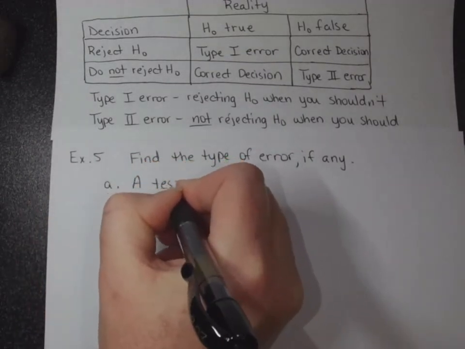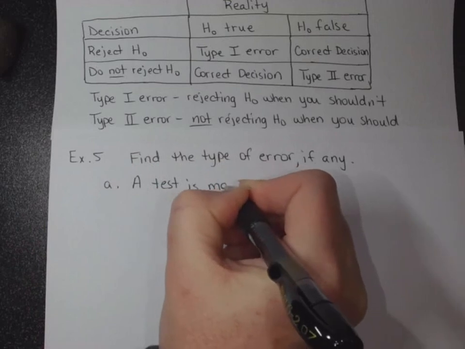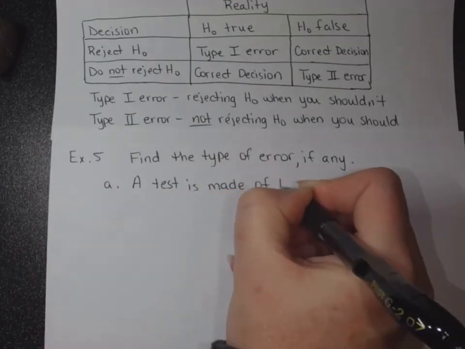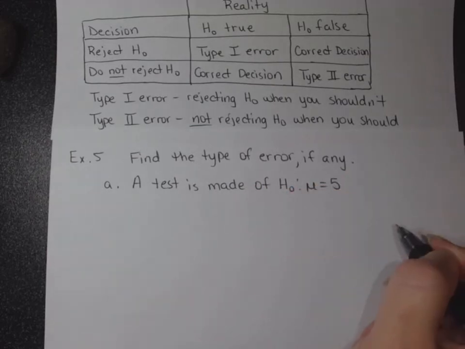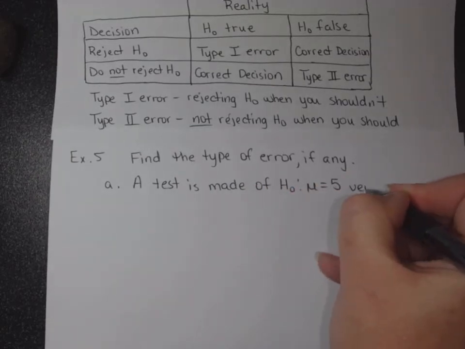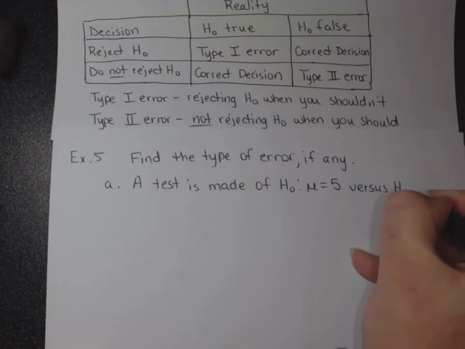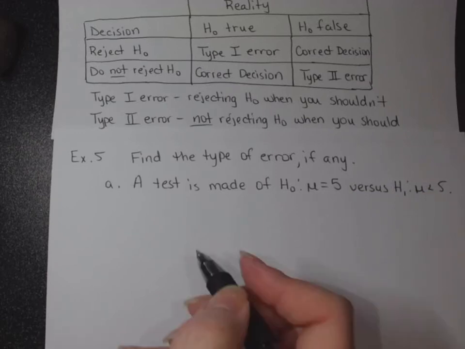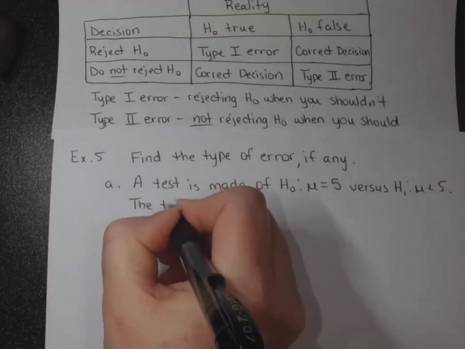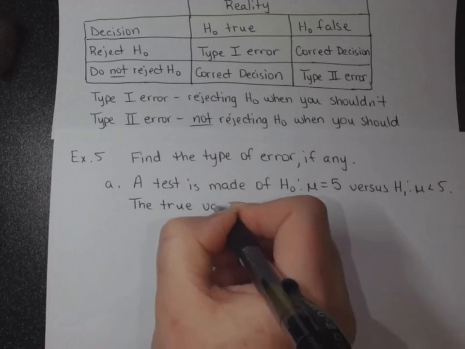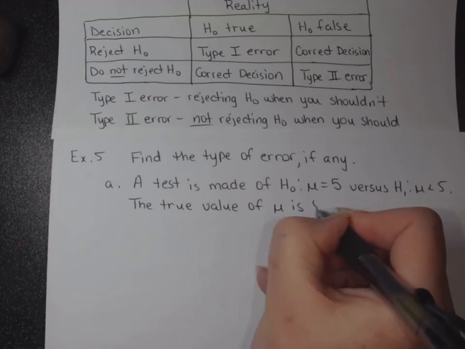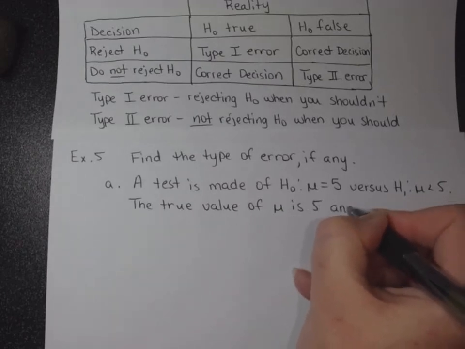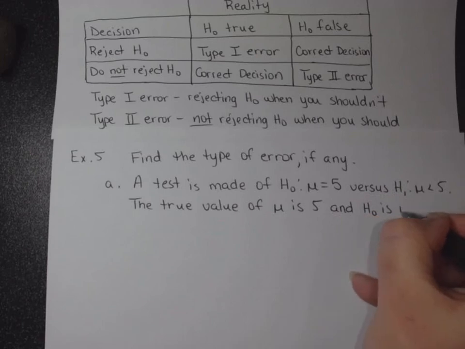The first one is a test is made and our null hypothesis is that the average is 5 versus the alternate hypothesis says that the mean is something less than 5. So the true value of mu is actually 5, and H sub 0 is rejected.